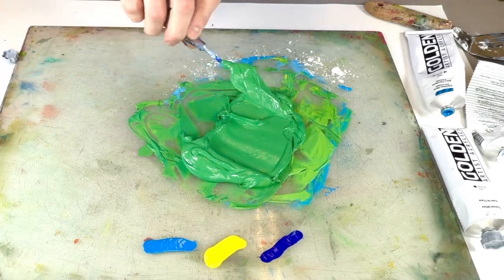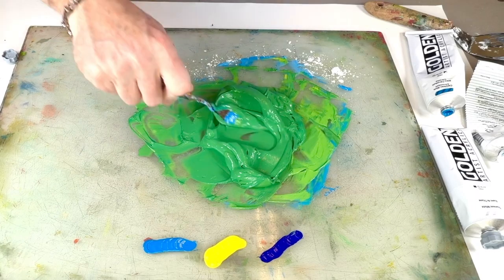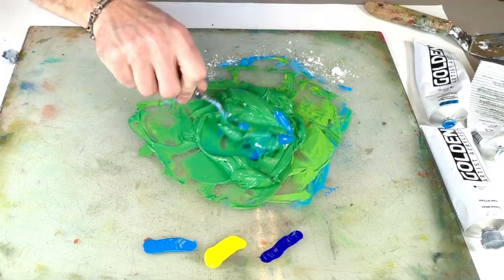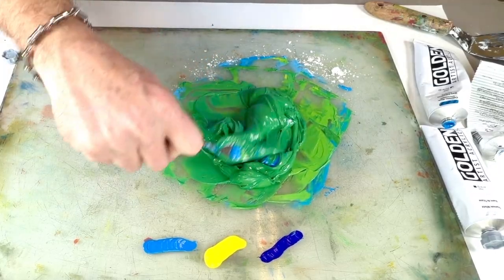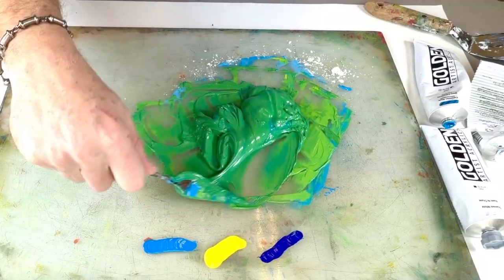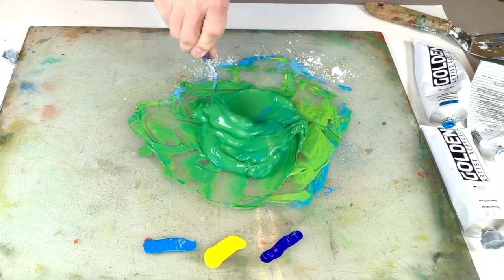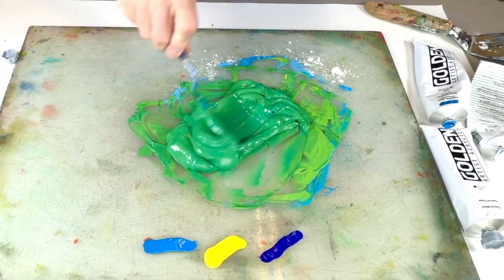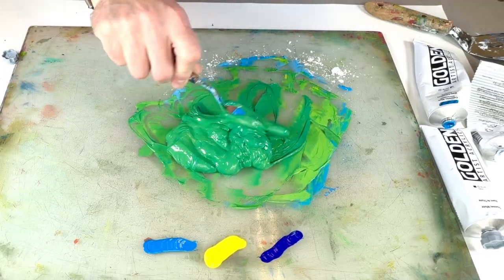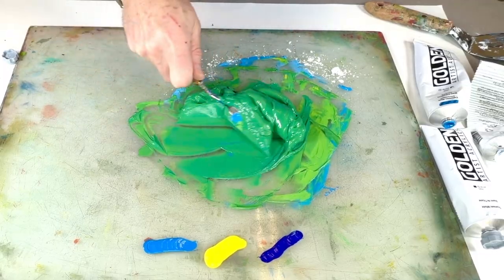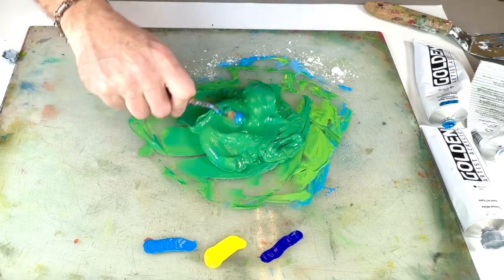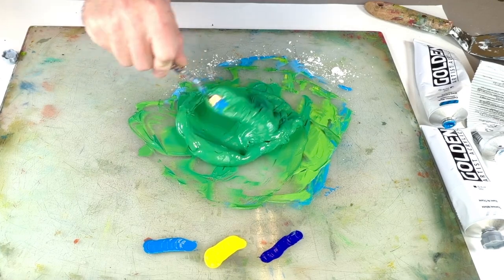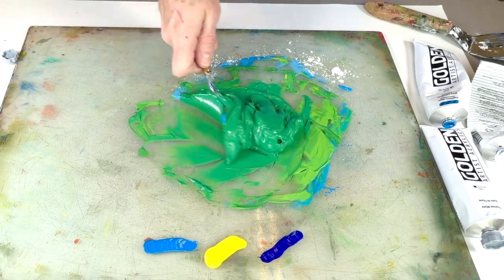So again, you can see where we came from with that limier green. I think we'll push it even further. It's always a back and forth. There's times that I'll spend more time mixing the exact color I want than I'll spend on actually applying it to a painting. Because I want to get the exact color that I'm after.